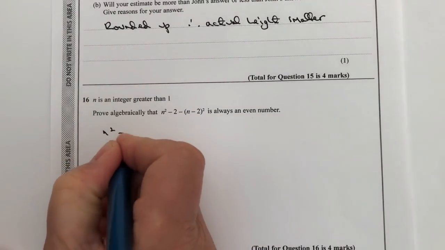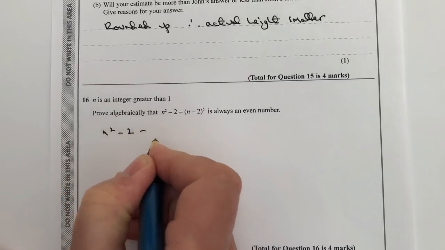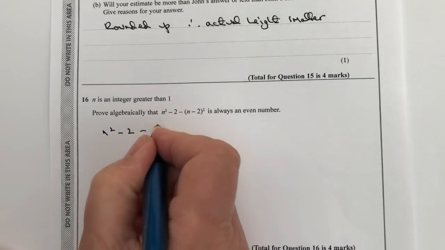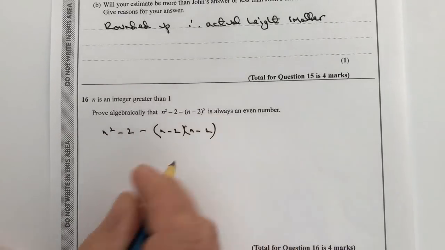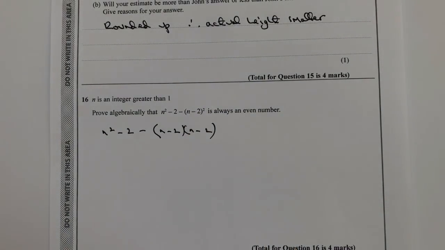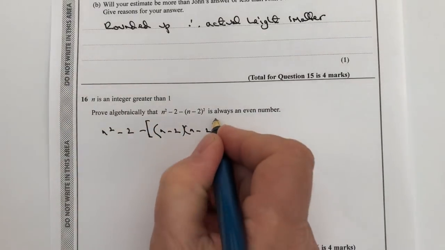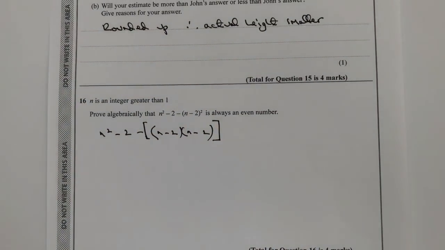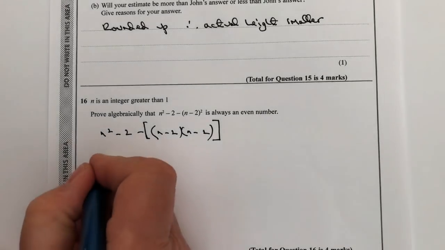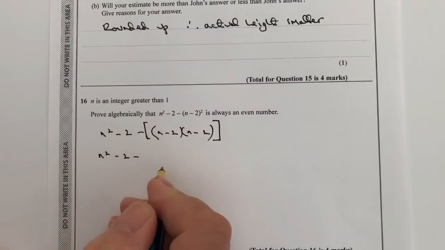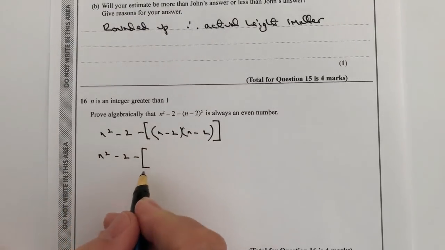So I'm going to ignore the n squared minus 2 minus, but this n minus 2, I'm going to put n minus 2 times n minus 2. And as I usually do with these sorts of things, I'm going to put that into square brackets, okay? Because it reminds me then that I've just got to keep an eye on this negative sign. Okay, so we've got n squared minus 2 minus, and then I've got my brackets.